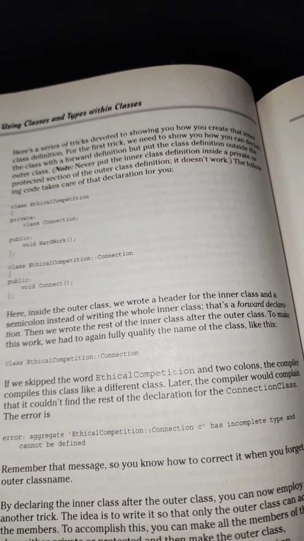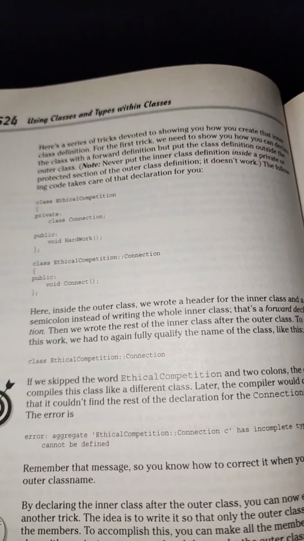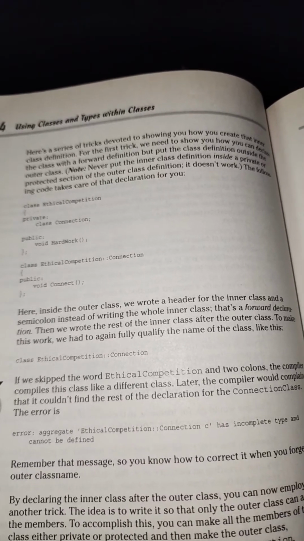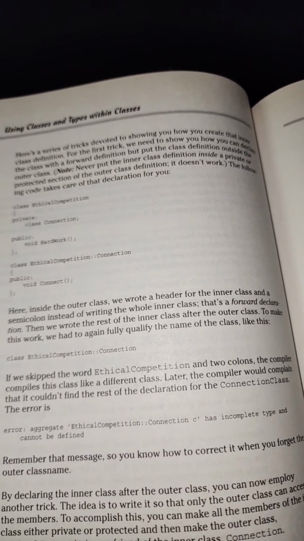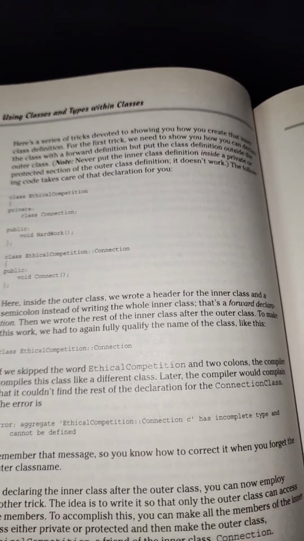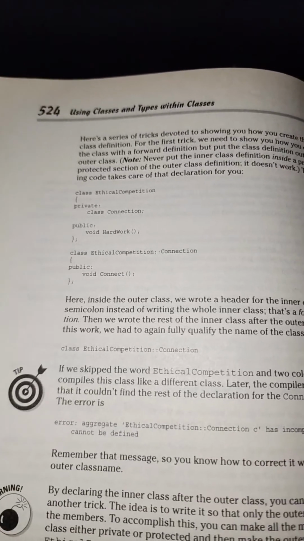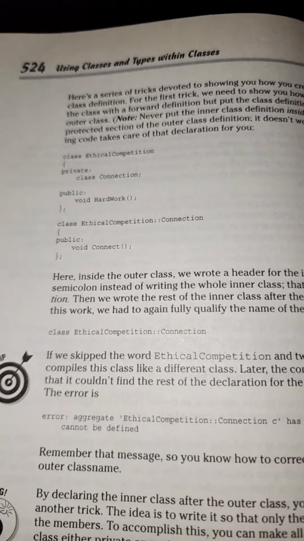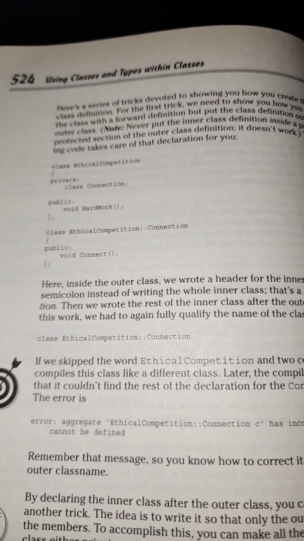That's a forward declaration. Then we wrote the rest of the inner class after the outer class. To make this work, we had to again fully qualify the name of the class like this: class Ethical Competition::Connection.